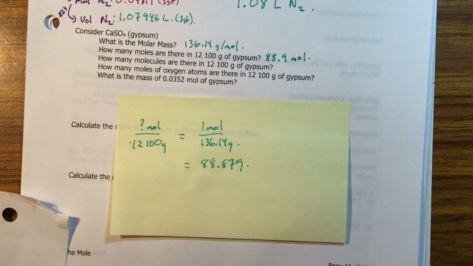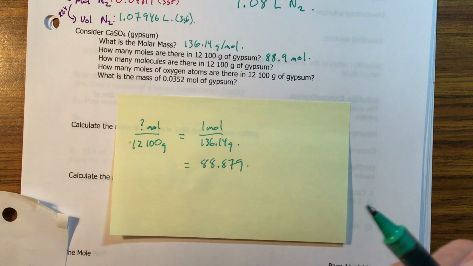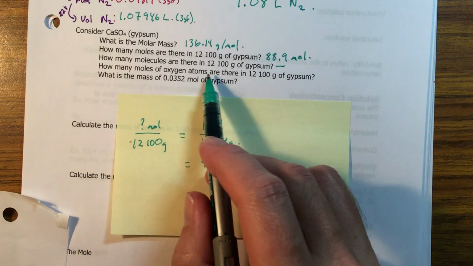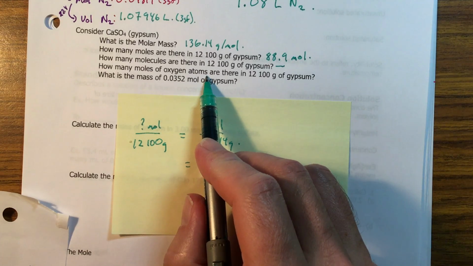So how many molecules are there? We take this number and multiply it by our Avogadro's constant to get a big number. You can do that.